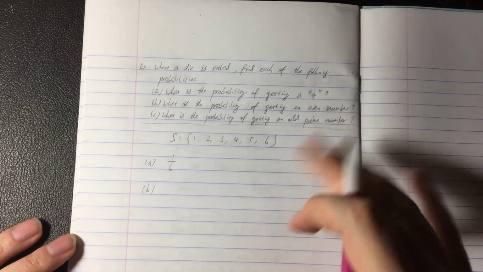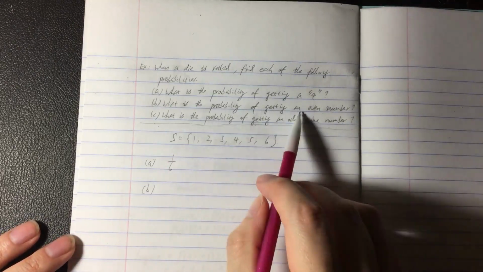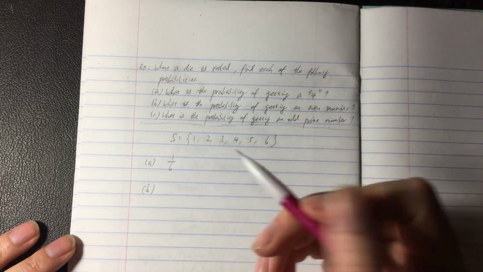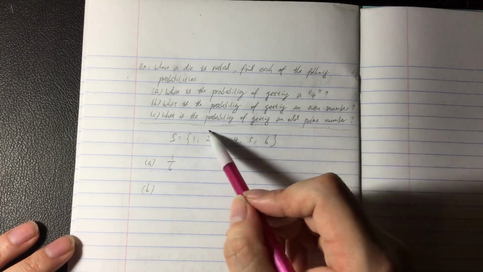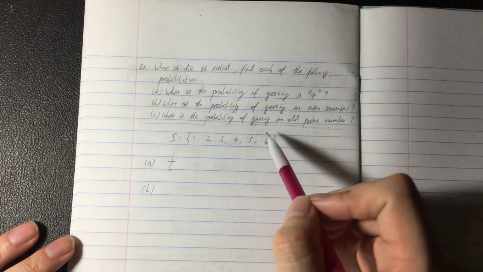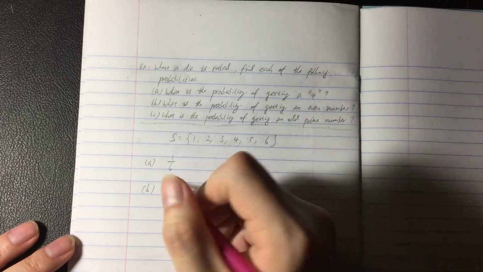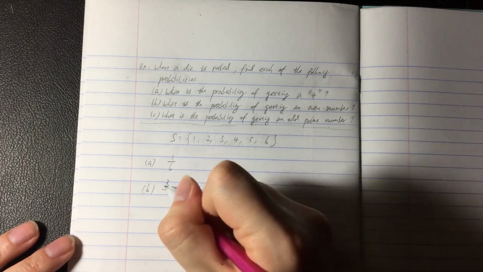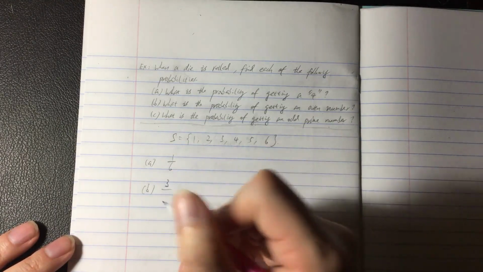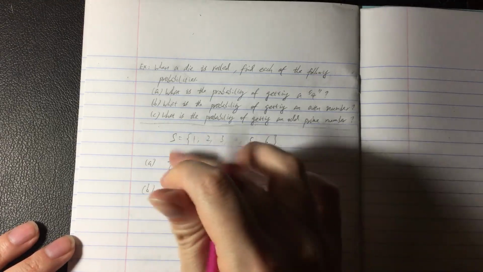Part B, what's the probability of getting an even number? For even numbers, we have 2, 4, and 6. So the number of favorable outcomes is 3, and the number of all possible outcomes is 6. There are 6 outcomes.